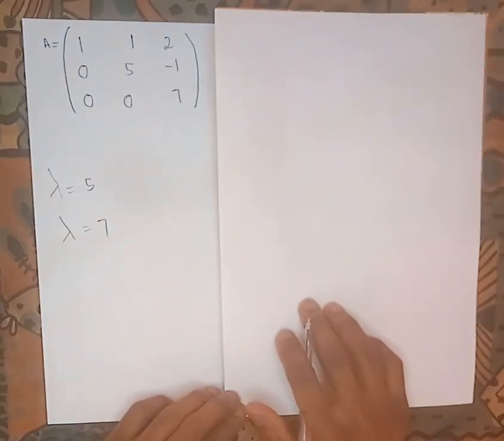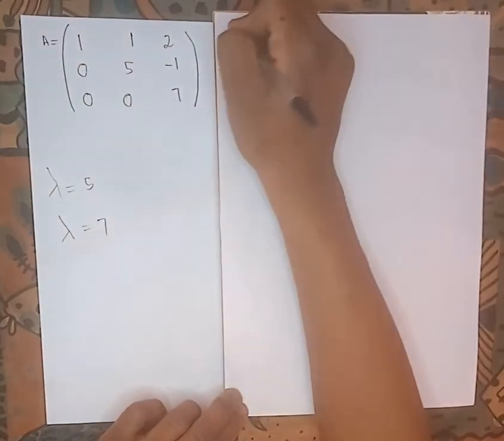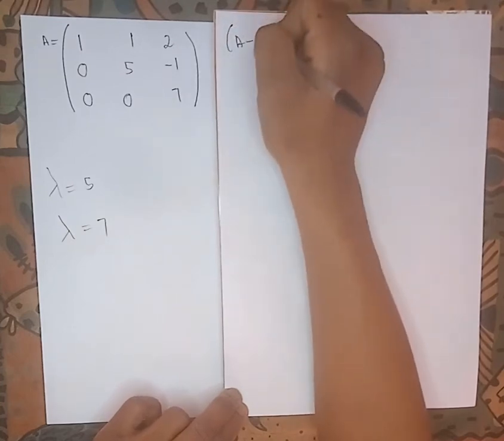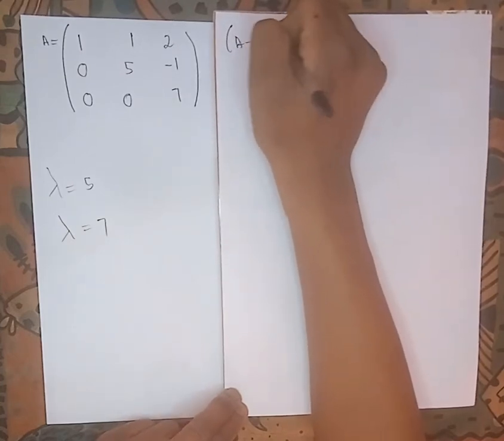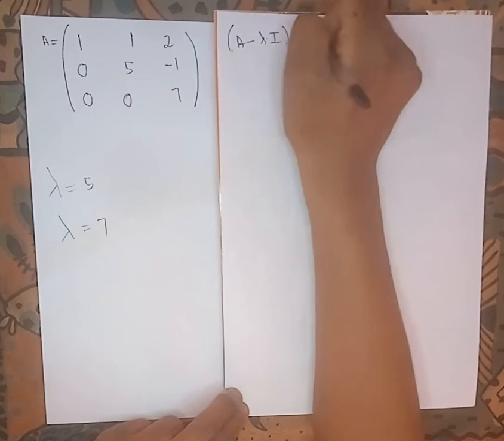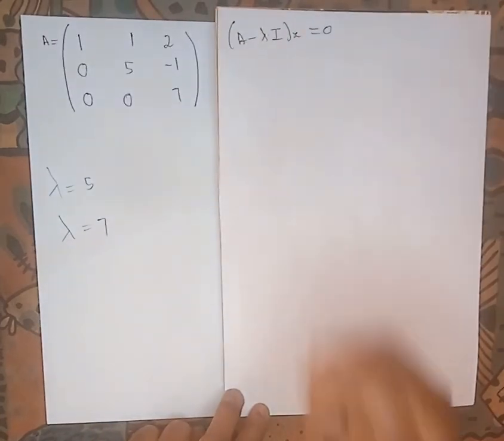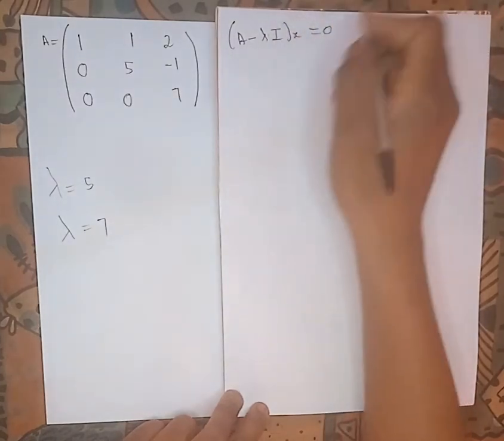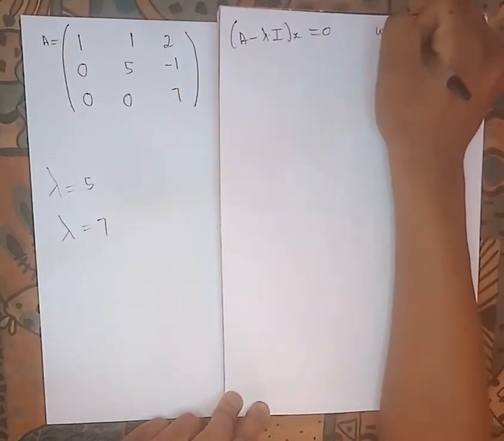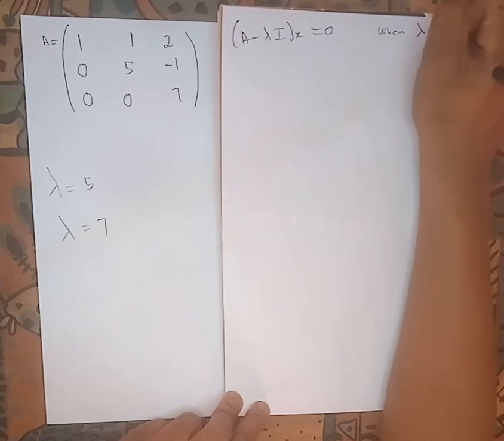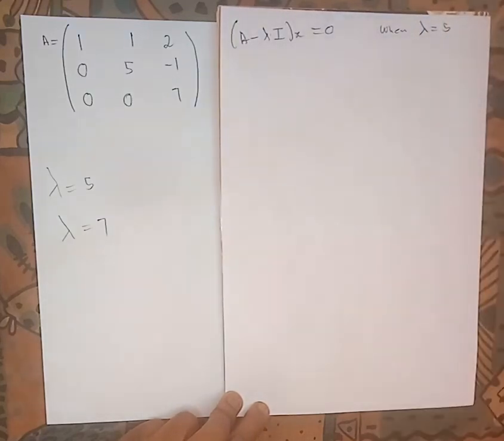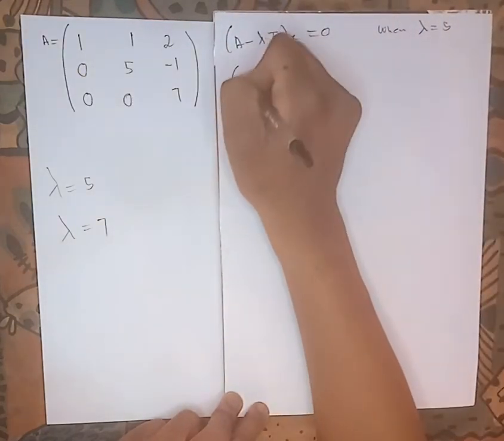For eigenvectors, we know that A minus lambda multiplied by I, times x, equals 0. When lambda equals 5, we want the eigenvectors for eigenvalue 5, so we substitute 5 here.